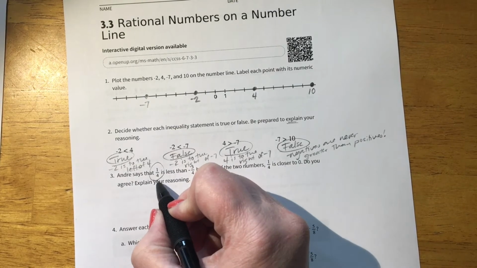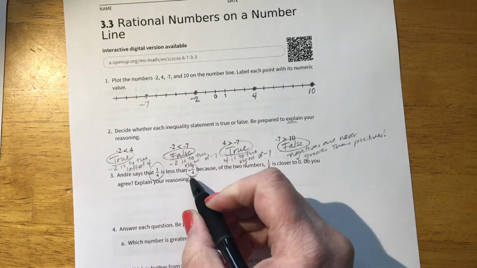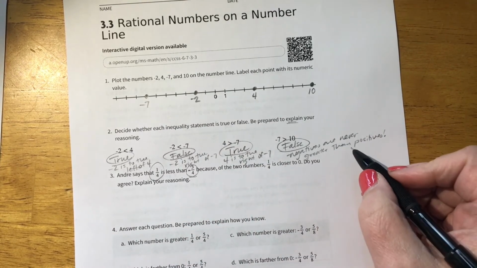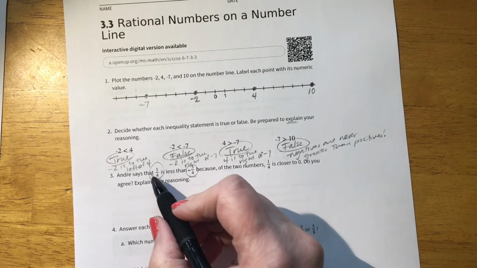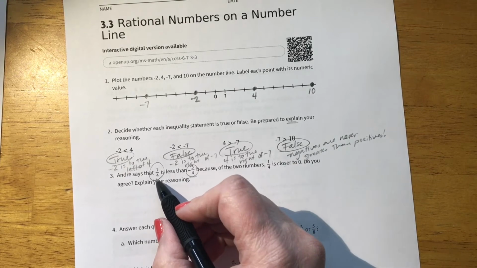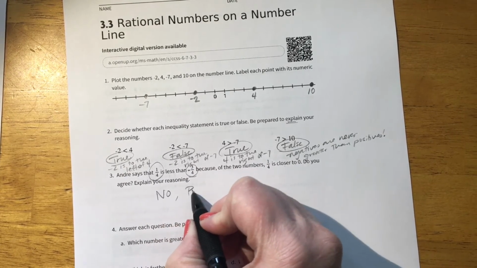Notice 1/4 is a positive and negative 3/4 is a negative. Negatives, we just talked about that. Negatives are never greater than positives, right? So positive 1/4 cannot be less than a negative. Positive cannot be less. So this is a big fat no.